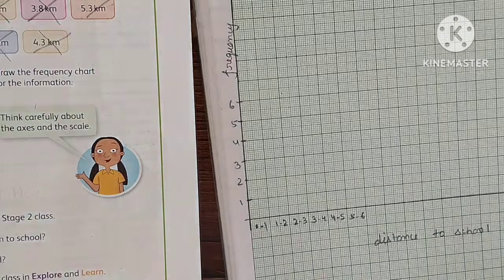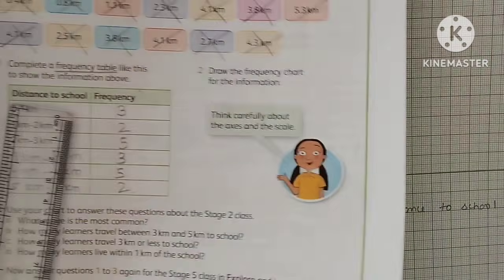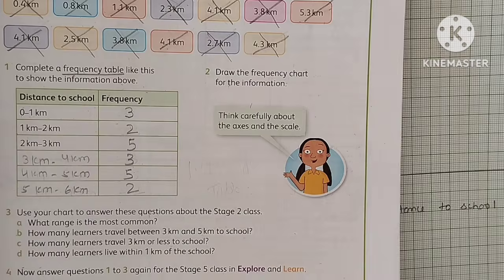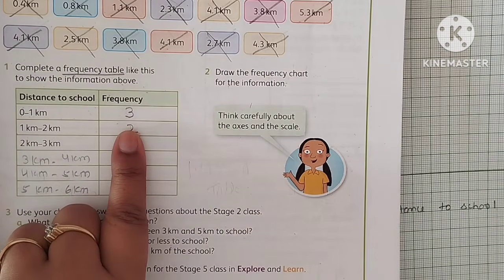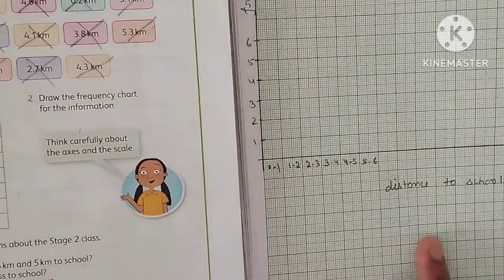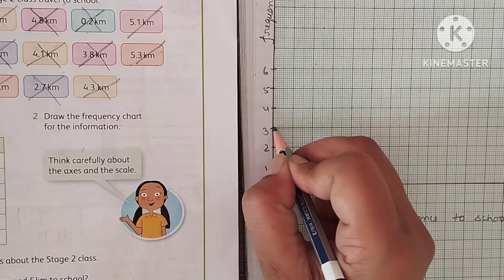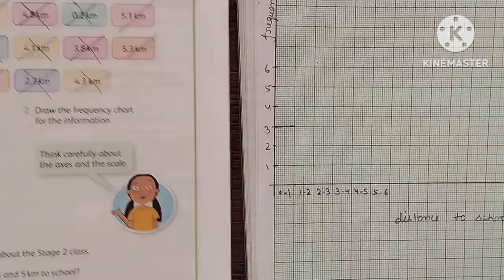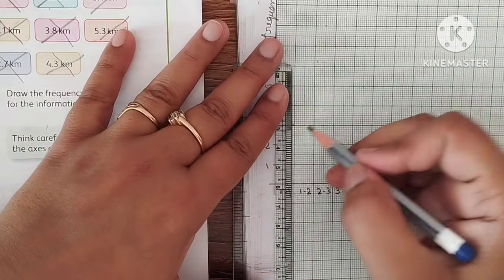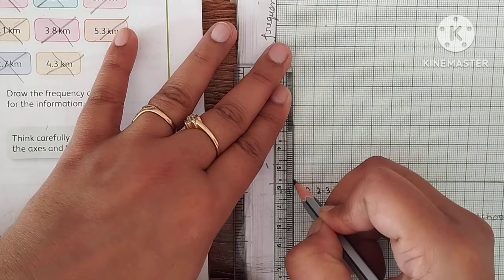Clear? So see, 0 to 1 kilometer, the frequency is 3. So for 0 to 1, the frequency is 3. This is my 3. Always use a scale whenever you are drawing a frequency chart.